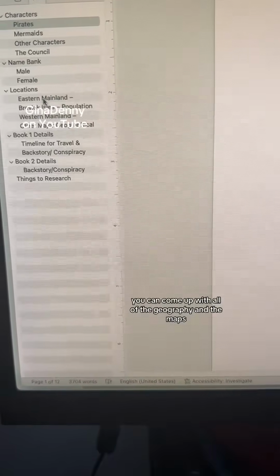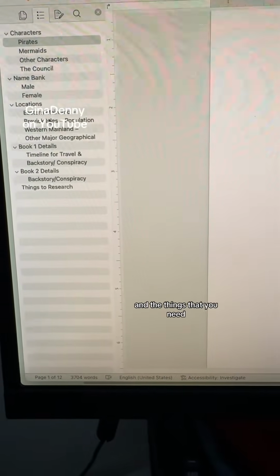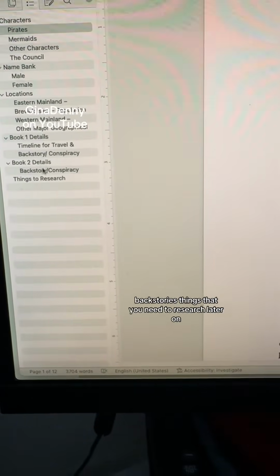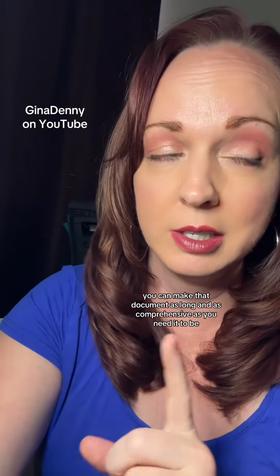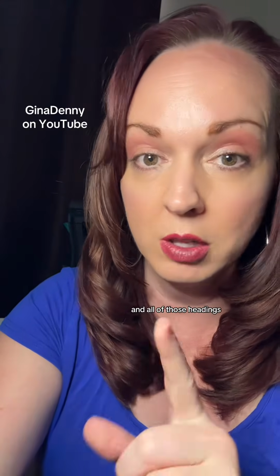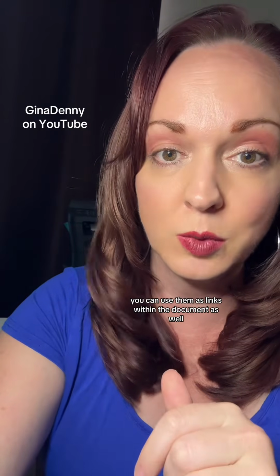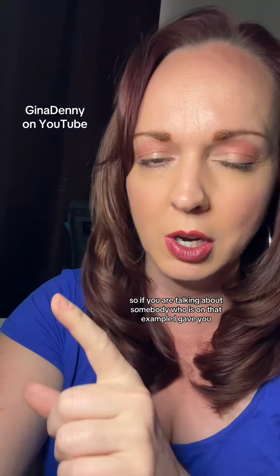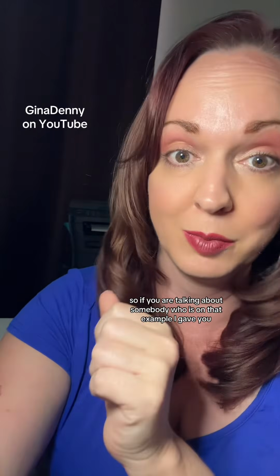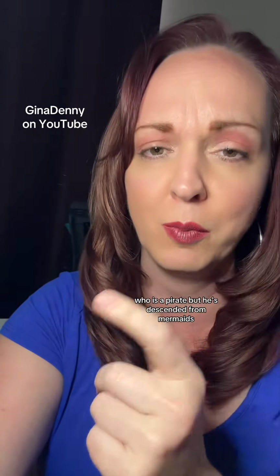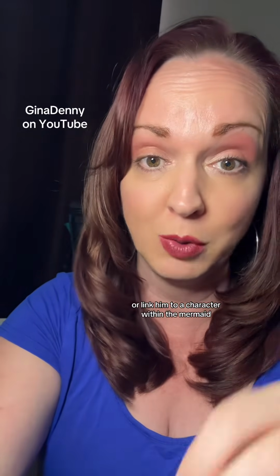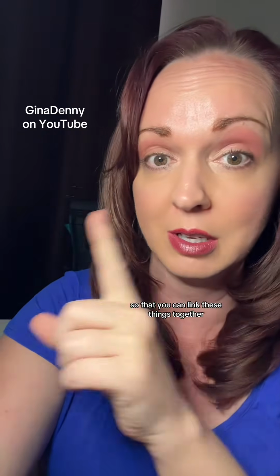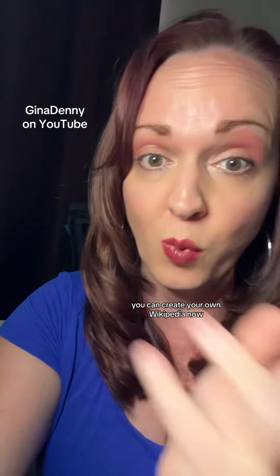You can come up with all of the geography and the maps and the things that you need, a bunch of different timelines, backstories, things that you need to research later on. You can make that document as long and as comprehensive as you need it to be, and all of those headings, you can use them as links within the document as well. So if you are talking about somebody who is, in that example I gave you, a pirate, but he's descended from mermaids, you can take that character and link him to the mermaid section, or link him to a character within the mermaids, so that you can link these things together. You can create your own Wikipedia.